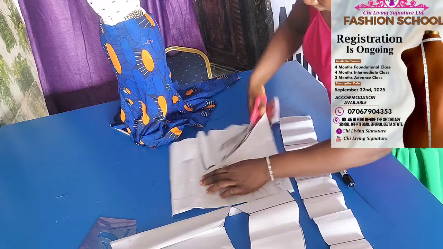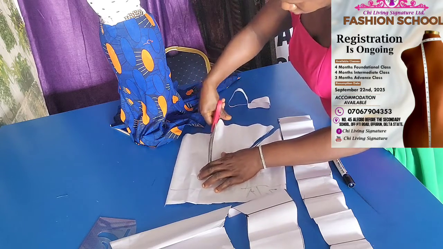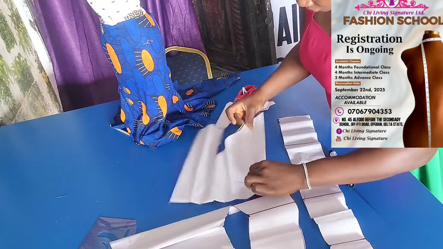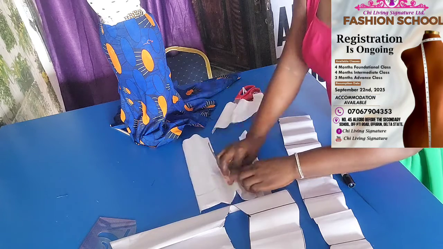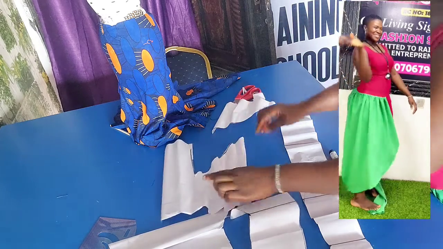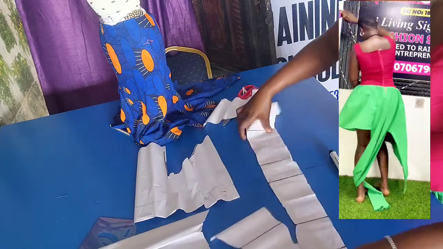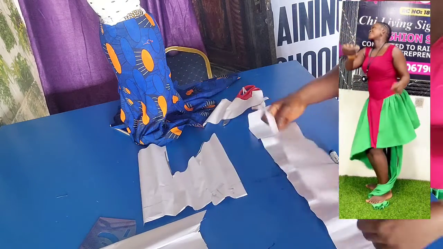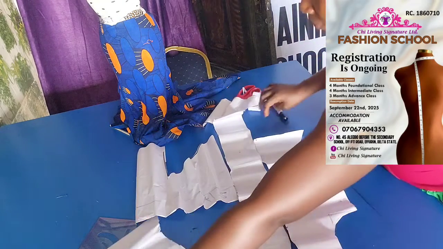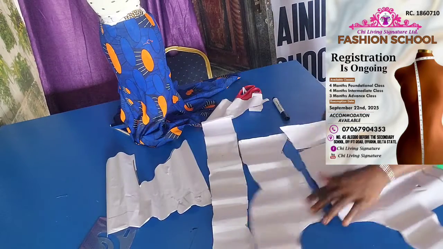So decide to cut it out before the pleats if you don't want to waste your fabric. Decide to cut out 45 inches length, then trim it to your desired style.